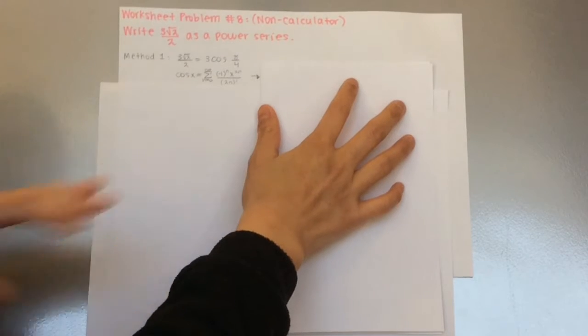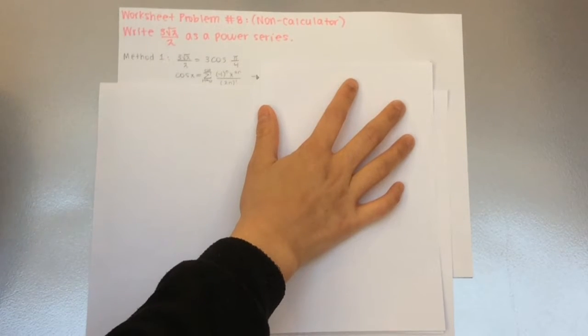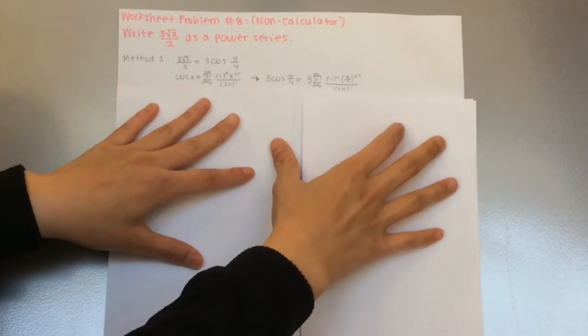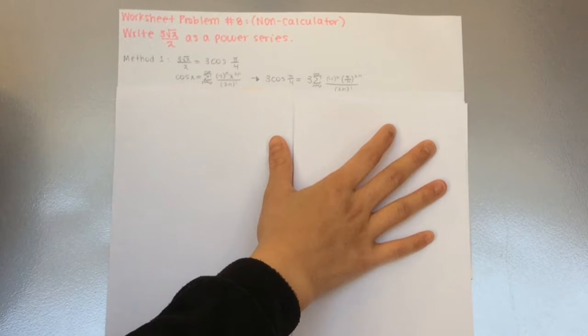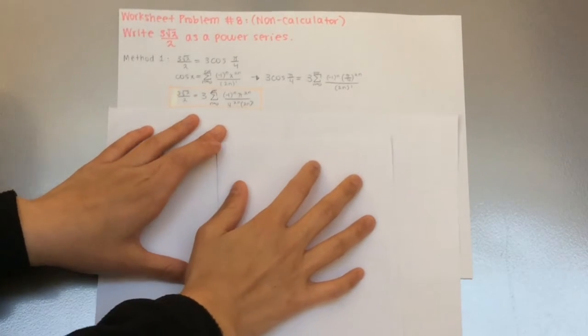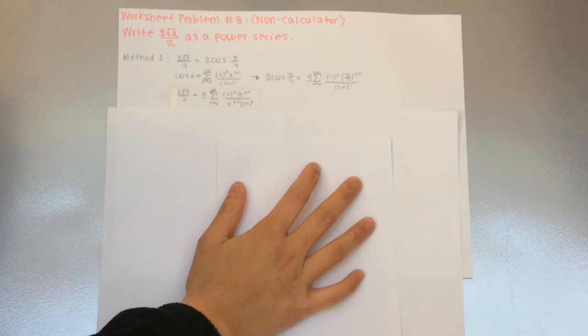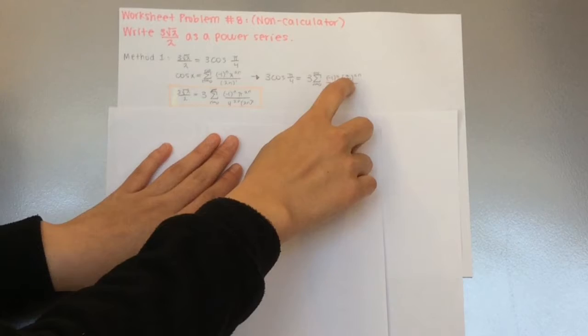So we know that cosine of x is the summation from n equals 0 to infinity of negative 1 to the n times x to the 2n all over 2n factorial. So 3 cosine of pi over 4 is 3 times the summation from n equals 0 to infinity of negative 1 to the n times pi over 4 to the 2n all over 2n factorial. So 3 root 2 over 2 is 3 times the summation from n equals 0 to infinity of negative 1 to the n times pi to the 2n over 4 to the 2n times 2n factorial. And what we did was we moved the 4 from the denominator of pi over 4 to the bottom, so it balances out like this.